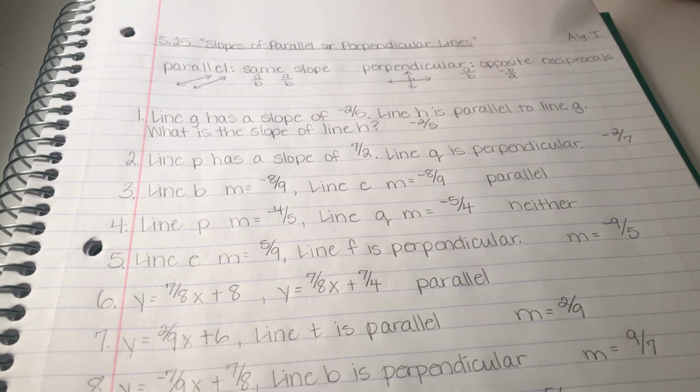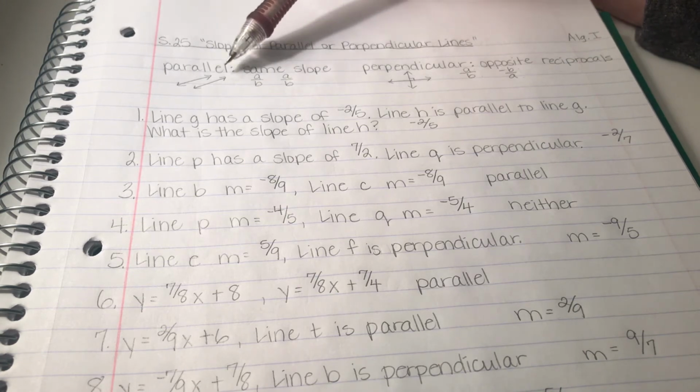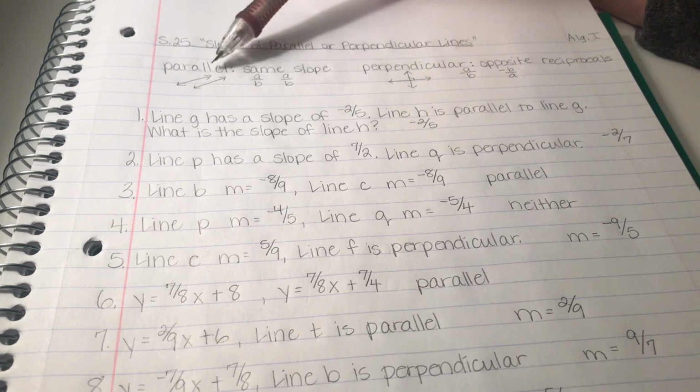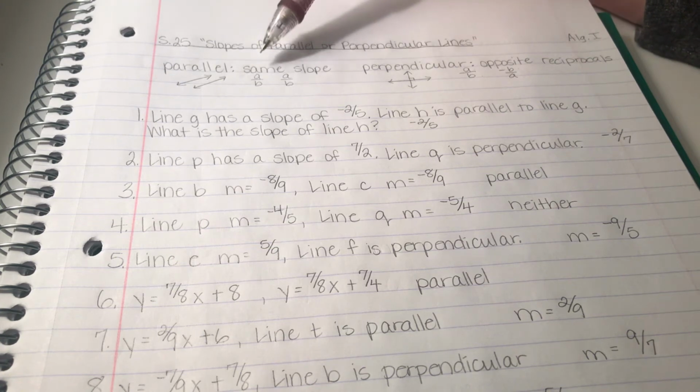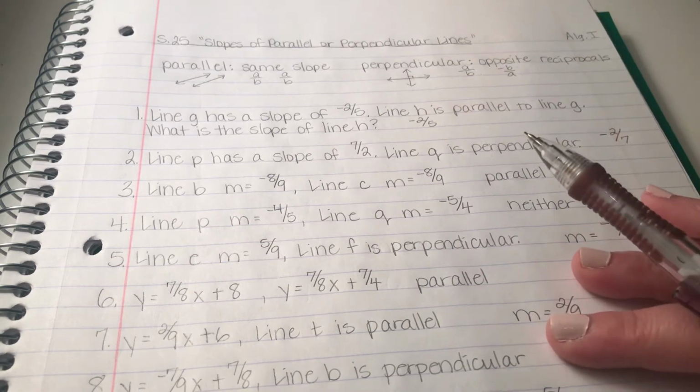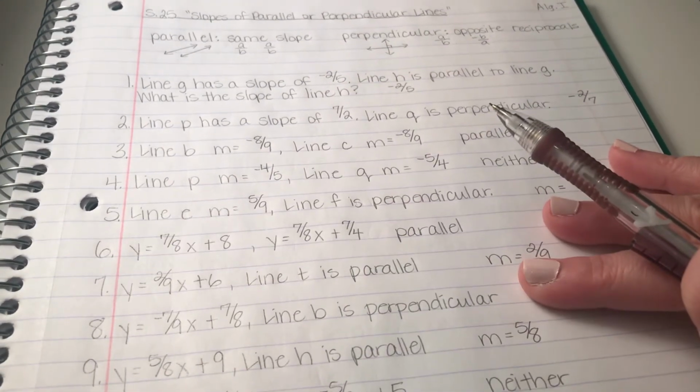There's also a cute joke in math that says that parallel lines, it's a shame that they have so much in common, but they'll never meet. So, haha, same slope, but they'll never meet. They'll never cross, right?